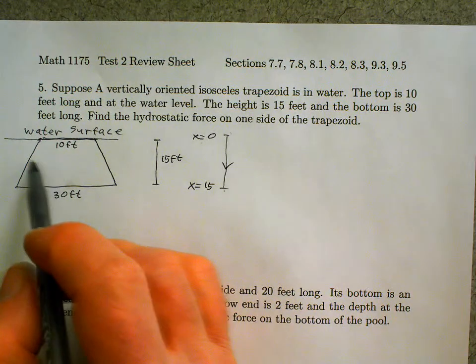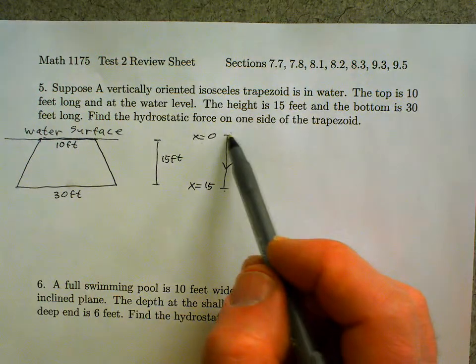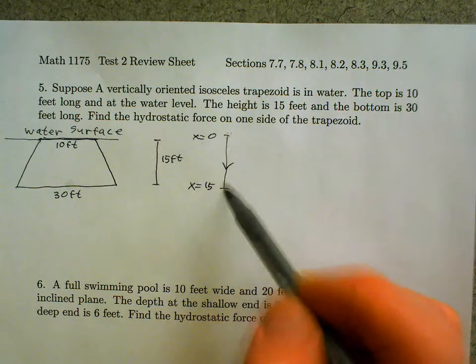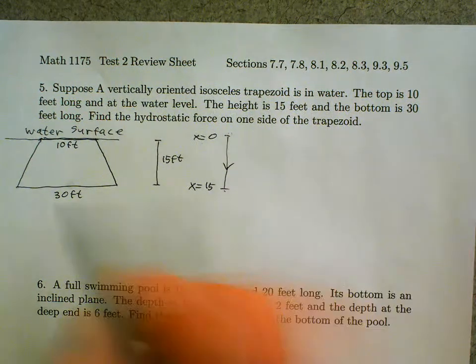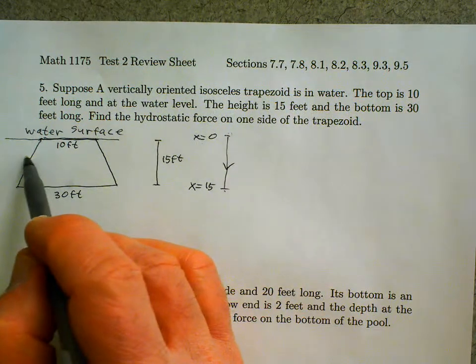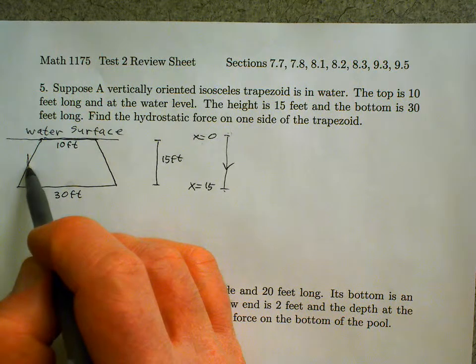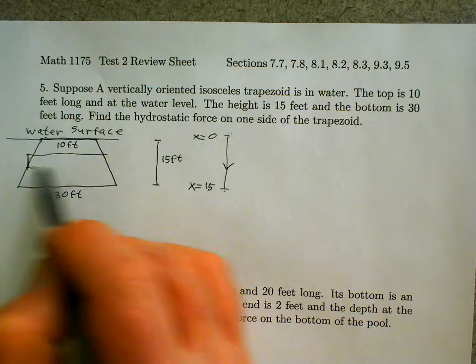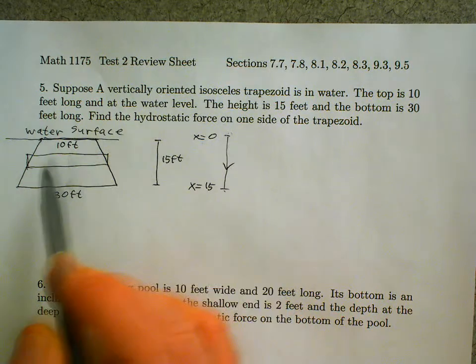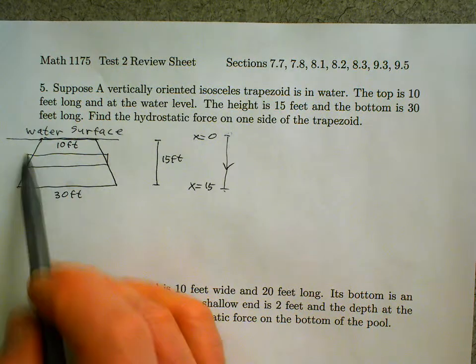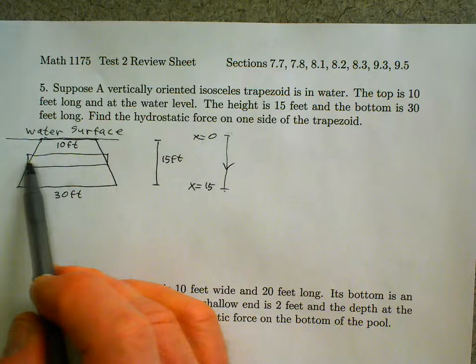So we subdivide the interval from 0 to 15 into n subintervals, and corresponding to each subinterval is a rectangle. And we're going to use the rectangle to approximate the area of that part of the trapezoid.